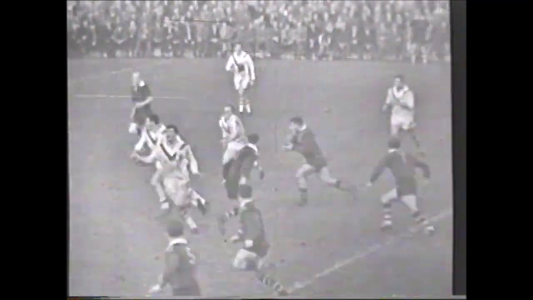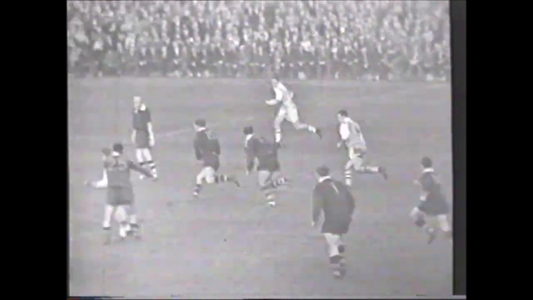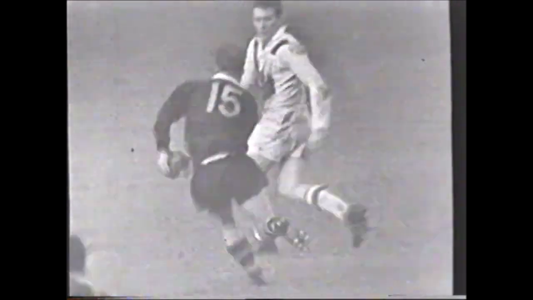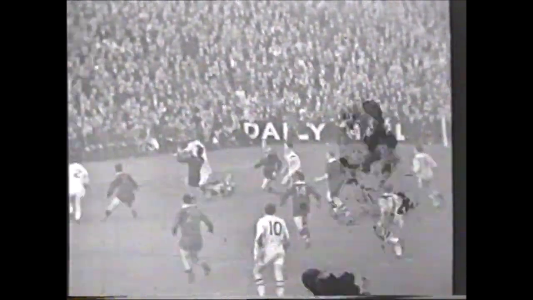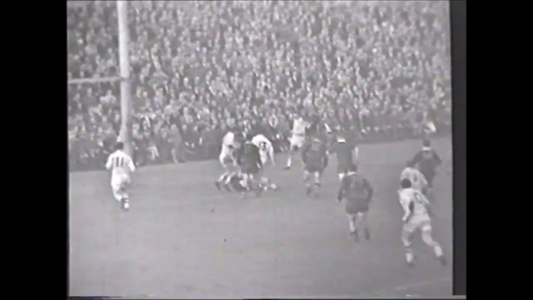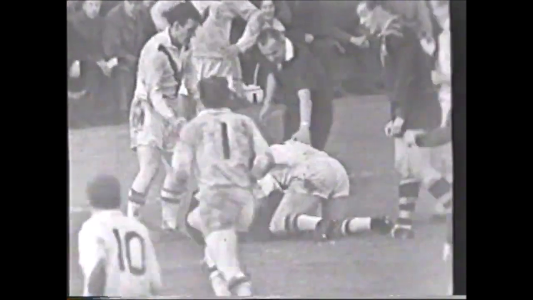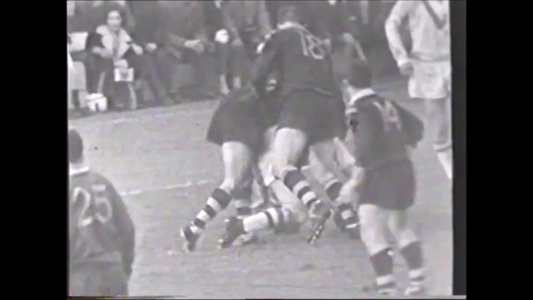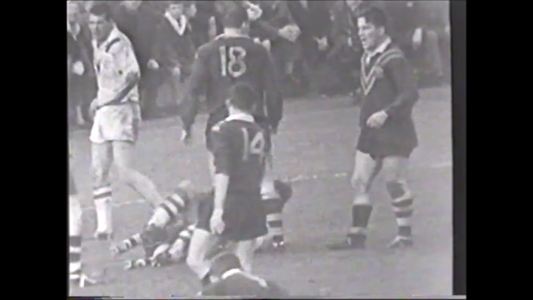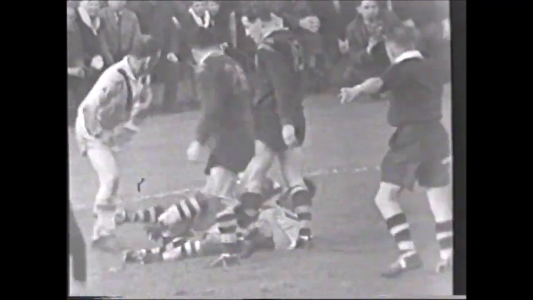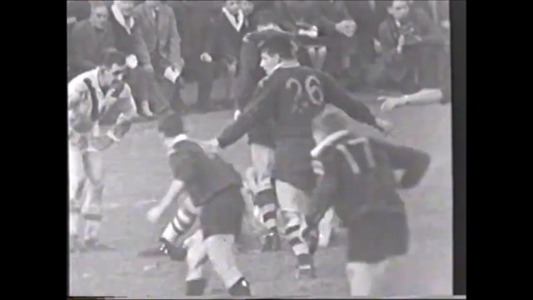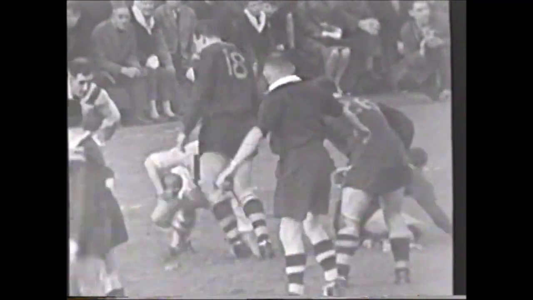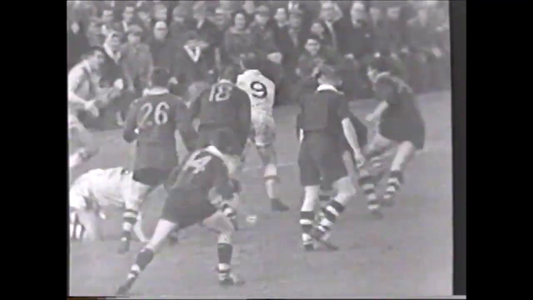The overlap here. Ian Walsh. Johnny Raper sailing for the middle. Gasnier's coming up in support. And it's a beautiful take pass by Gasnier. Brilliant football by the Australians, no doubt about it. Playing good football right on the Great Britain line, and Great Britain get it. To get the ball, that's some salvation.